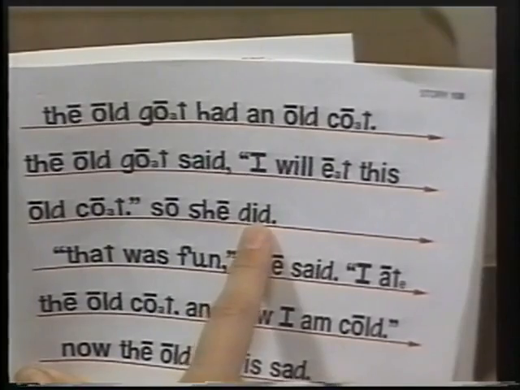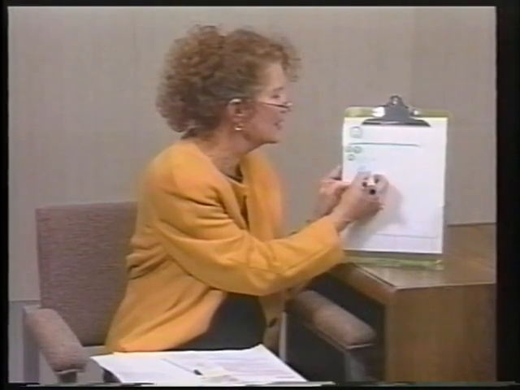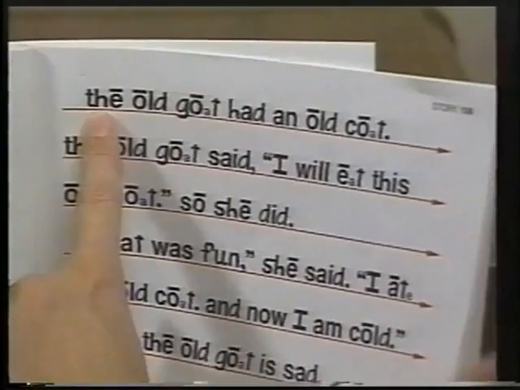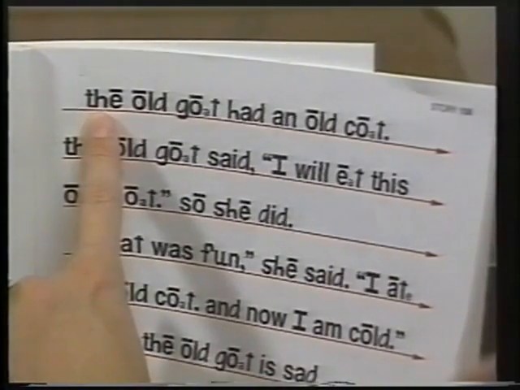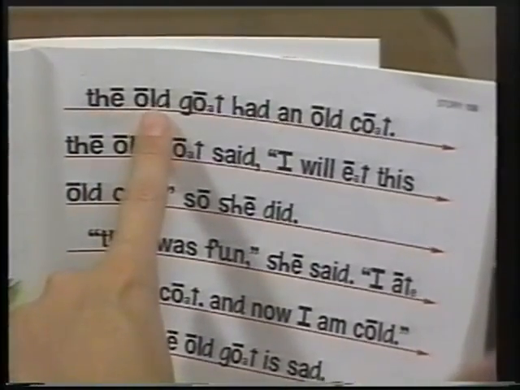That was 4 points. Now we're going to start over on the very first sentence again, and let's see if we can read all the words in all 3 sentences without making a mistake this time, okay? Here we go. First word of the whole story. Everybody get your finger there. Good. First word, get ready. The. Next word, get ready. Old.